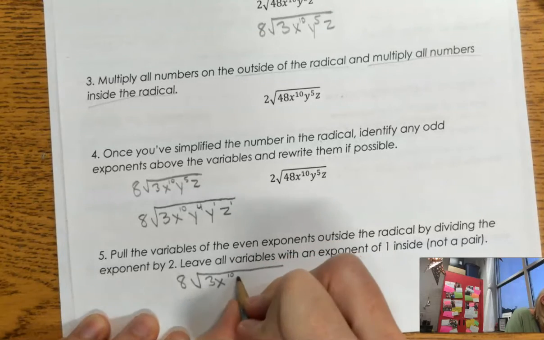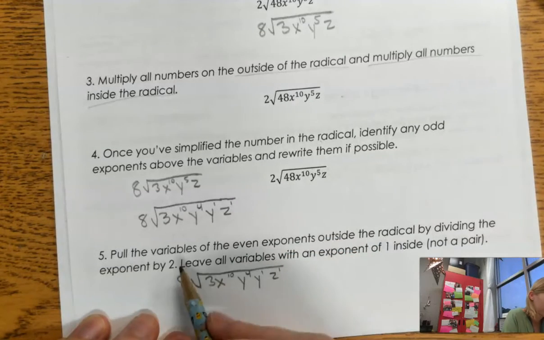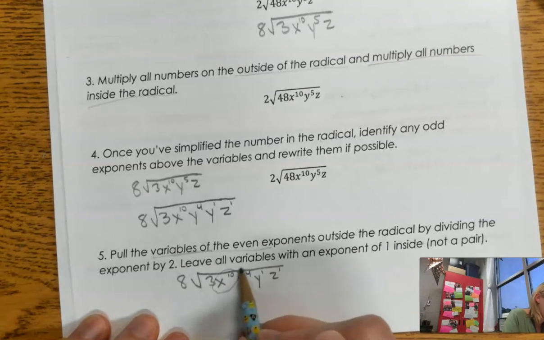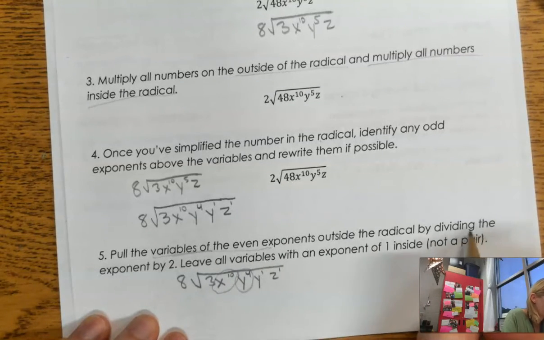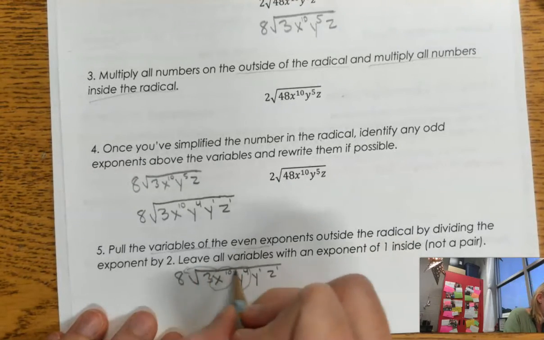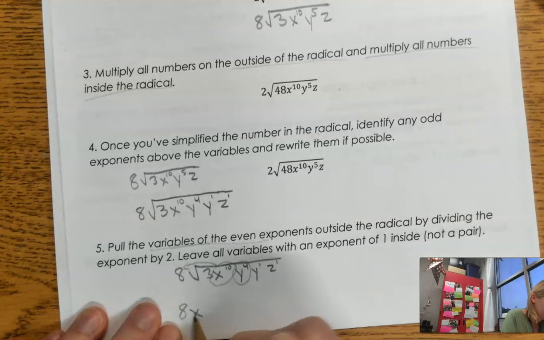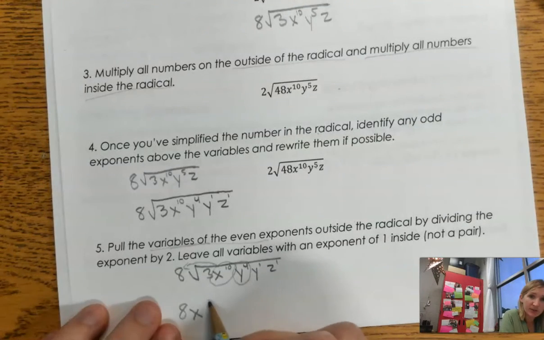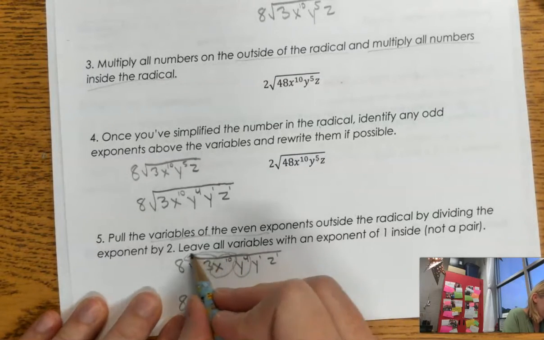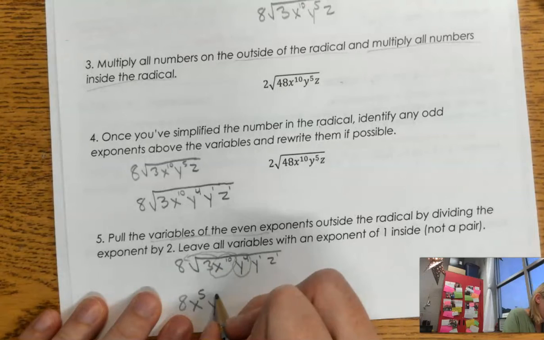3x to the 10th, y to the 4th, y to the 1st, z to the 1st. I'm going to pull the variables with the even exponents, which is this one and this one, outside, dividing the exponent by 2. The 8's already out here. When I divide 10 by 2, I'm going to get 5. So on the outside is x to the 5th. When I divide 4 by 2, I'm going to get 2.